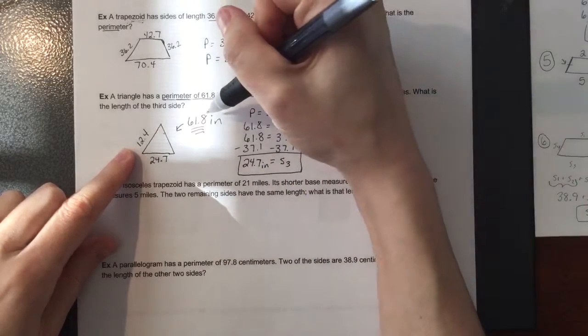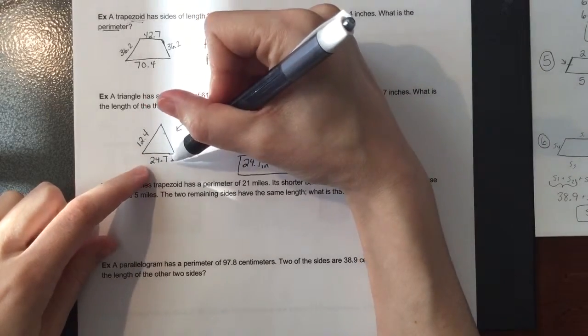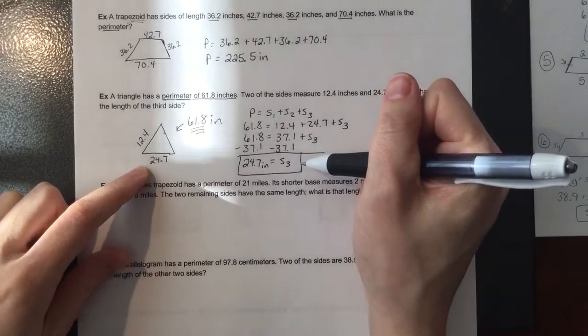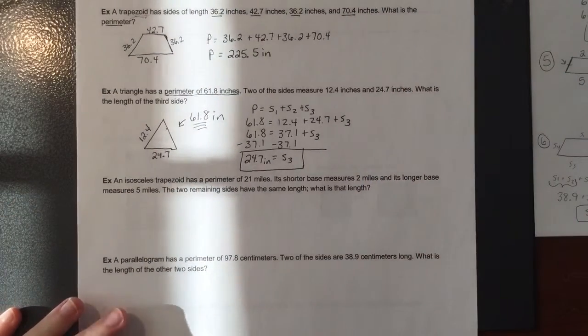Now, if you want to just do 61.8 and subtract 12.4 and then subtract 24.7 to get your 24.7, that's just fine. It's whatever makes sense for you.